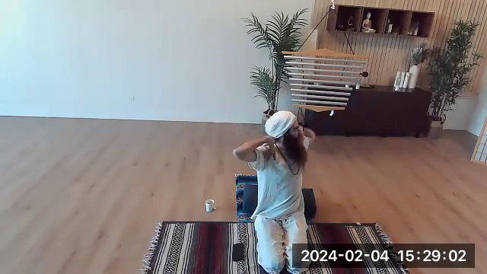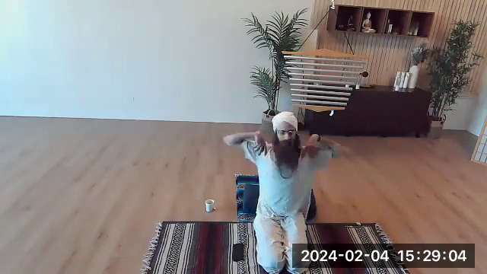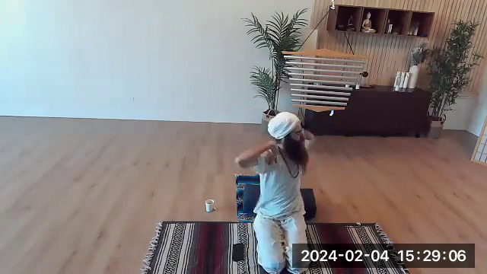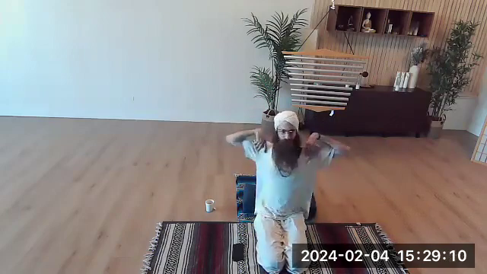To continue, we'll bring the hands to the shoulders, fingers in the front, thumbs in the back. And we'll inhale to twist left, exhale to twist right. Sat, Nam. Try to have the elbows parallel.